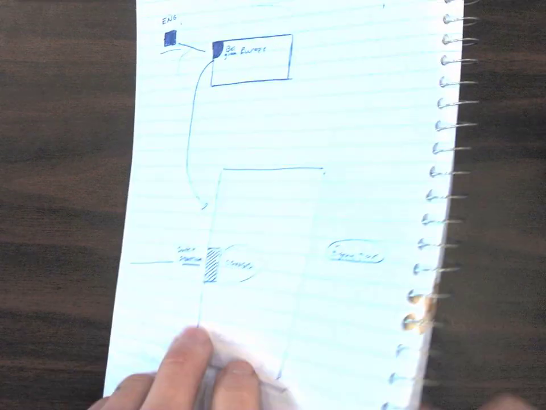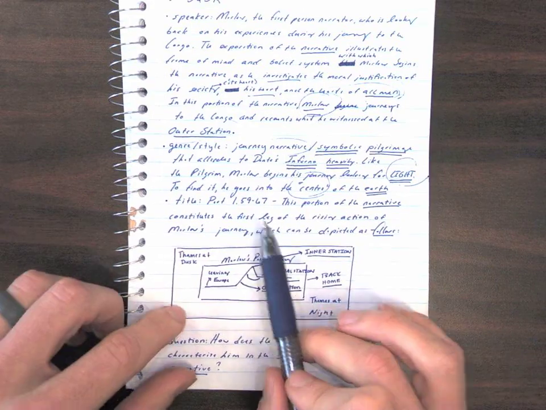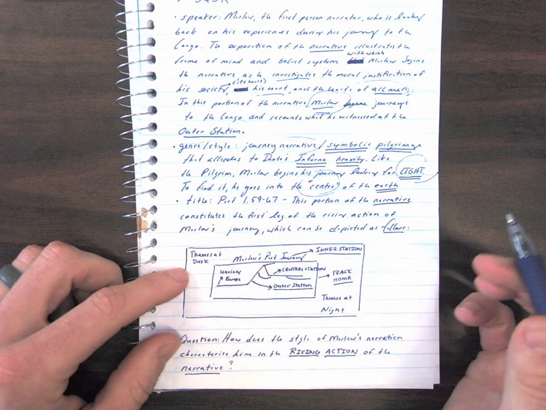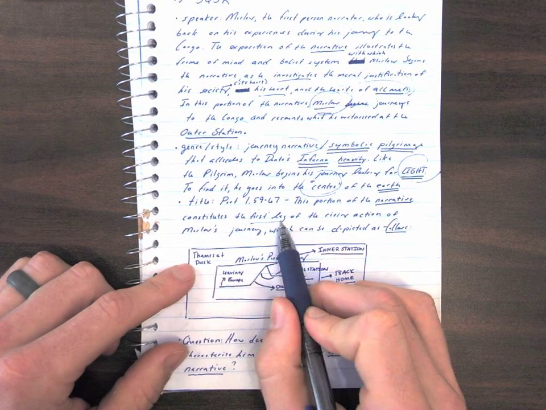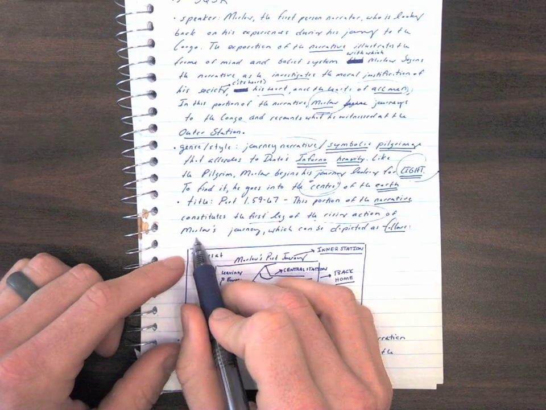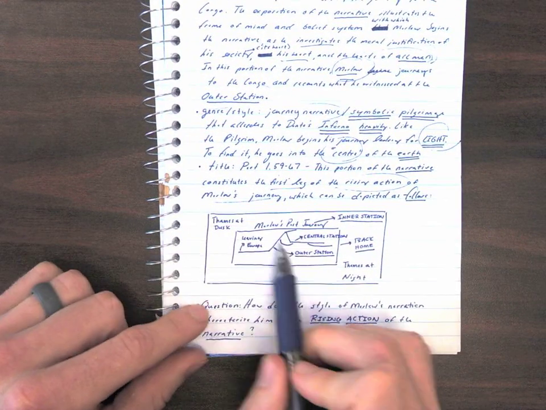Okay? All right. So what's the title of this section of text? Well, it's just part 1, pages 59 to 67. This portion of the narrative constitutes the first leg of the rising action of Marlowe's journey, which can be depicted as follows. All right, so obviously it's a frame narrative.